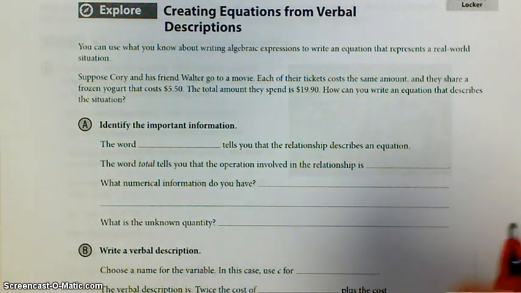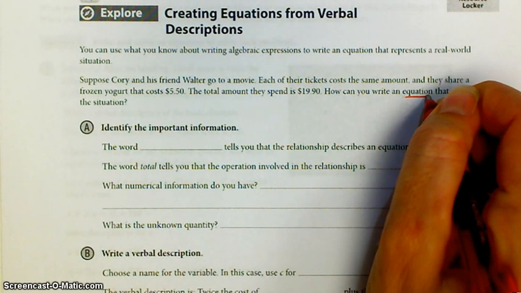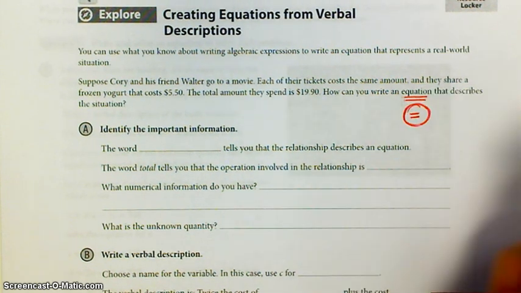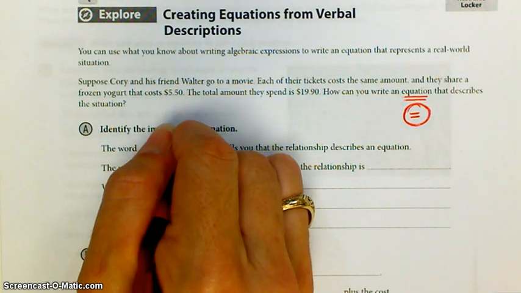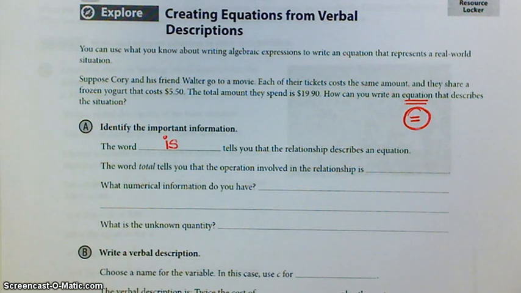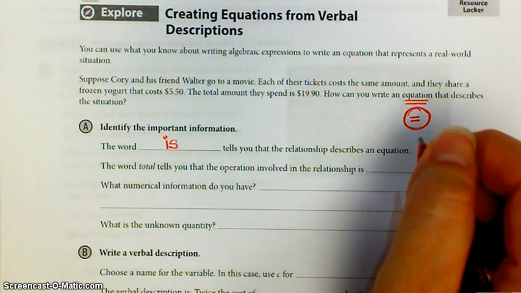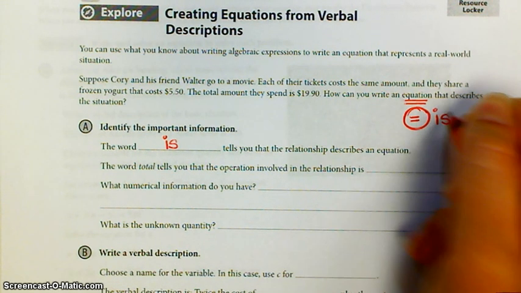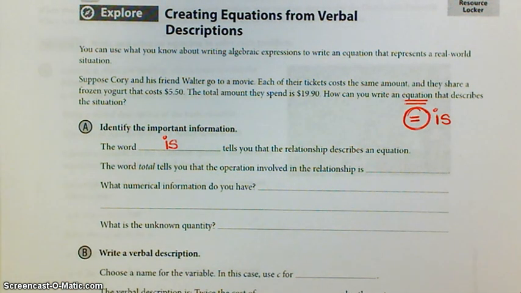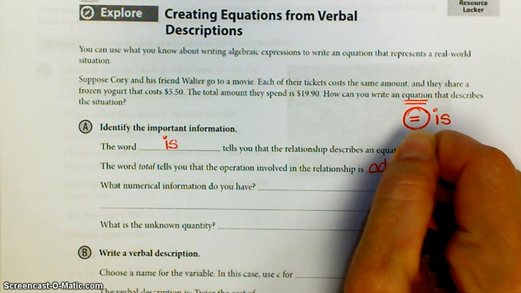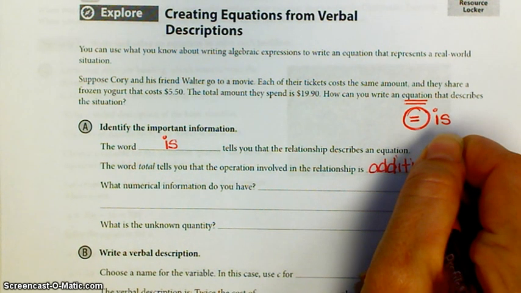Well, first thing I want you to know is that an equation is going to have an equal sign, okay? The word is tells you that the relationship describes an equation. Is means equal, okay? The word total tells you that the operation involved in the relationship is addition. Total means addition. You're adding something up.